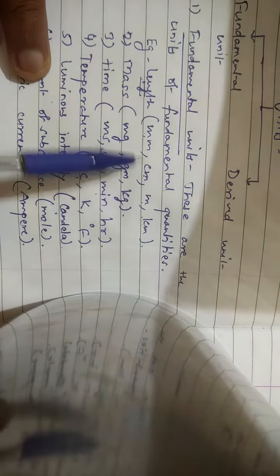Now, in the previous case I had written all the fundamental quantities, and in the bracket I had written the respective units. In the same fashion I'll write here as well. So derived units. Now what are the derived quantities? There are n number of derived quantities that you can obtain from the fundamental quantities. So basically, the quantities which are dependent upon the fundamental quantities, those are called derived quantities.